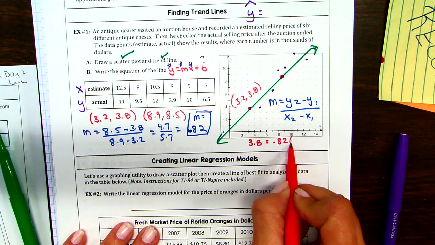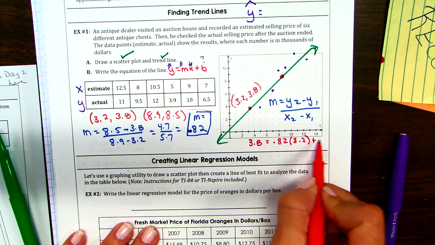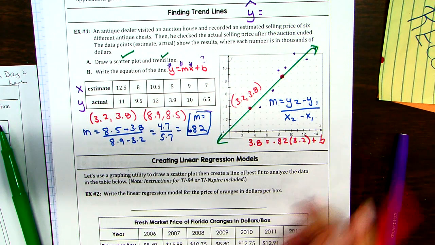Everybody should be doing this. Don't just watch. You're going to have to do this in the homework. You'll have to do it on a test. You need to know how to do this.